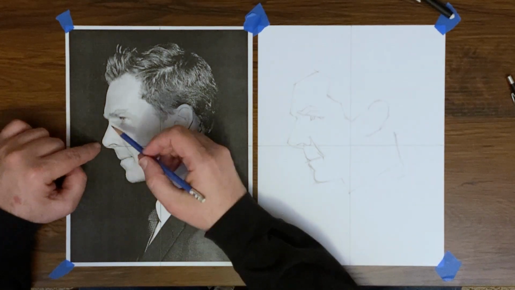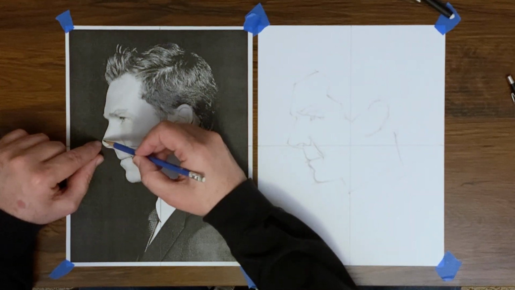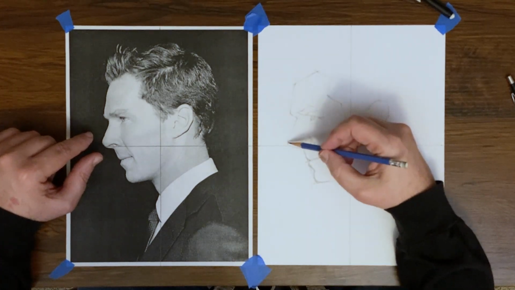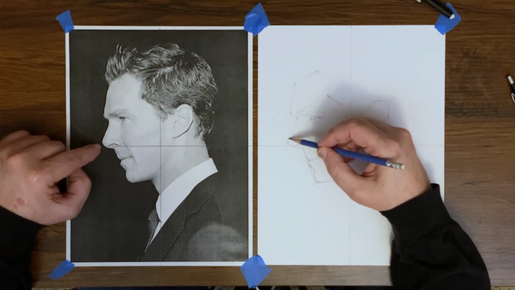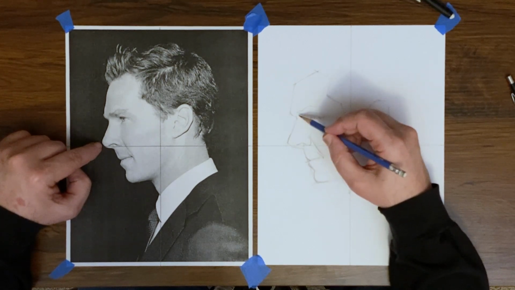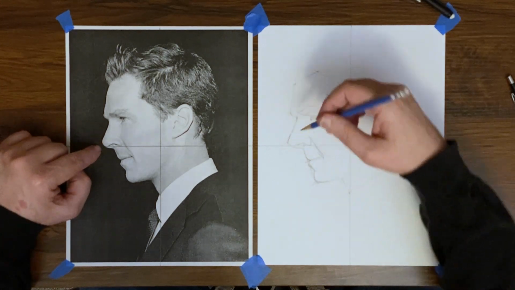We can start looking at this shape of the nose, and it actually is feeling too prominent. So you can refine the edges.